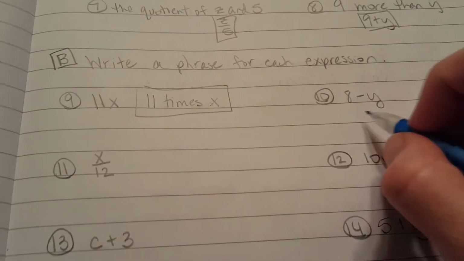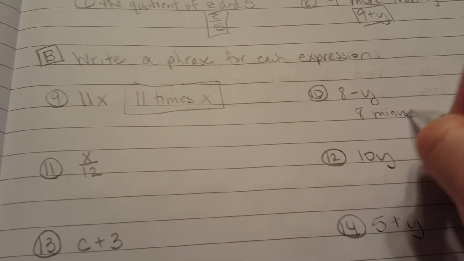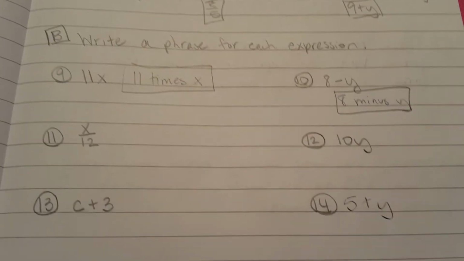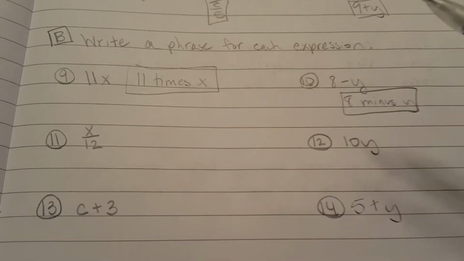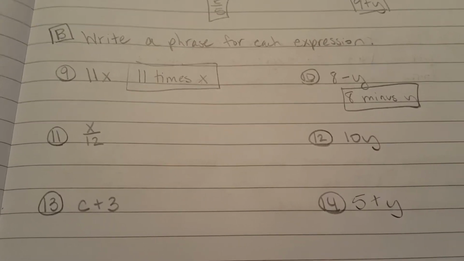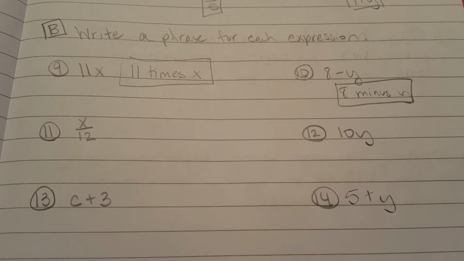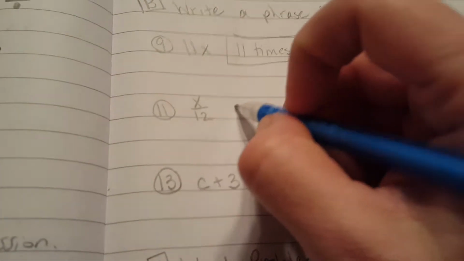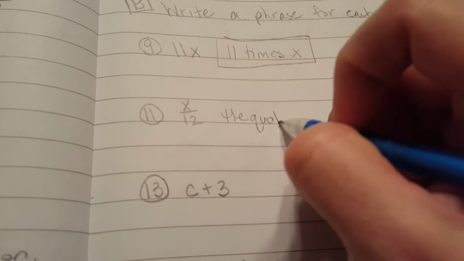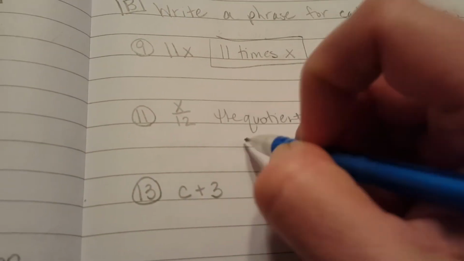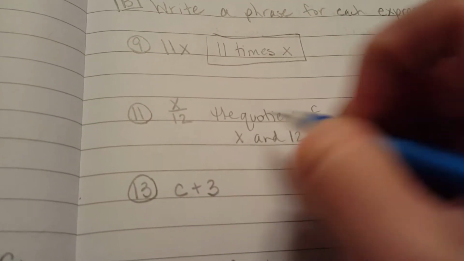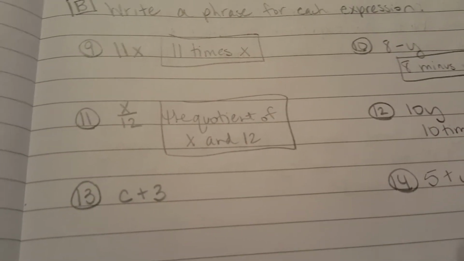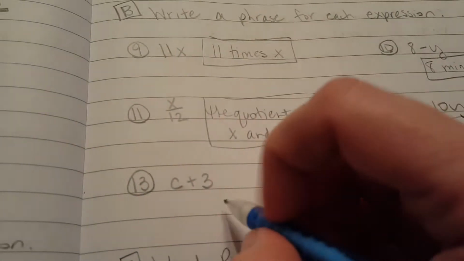So I'm just going to go in the opposite direction this time. Here I have 8 minus y. So I'm just writing out in words what these expressions say. And again, I encourage you to click pause, try these next ones on your own, and then click play and see if you got them right. Okay, for number 11, I would have said the quotient of x and 12. I would have said here 10 times y.